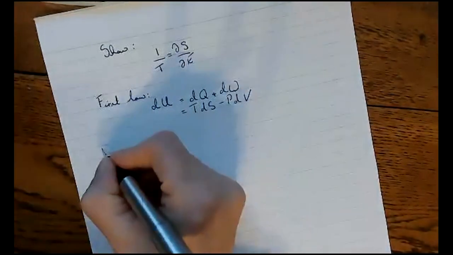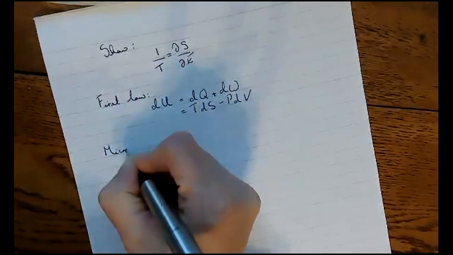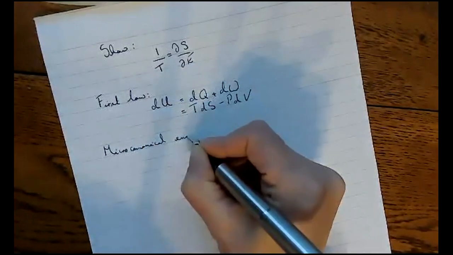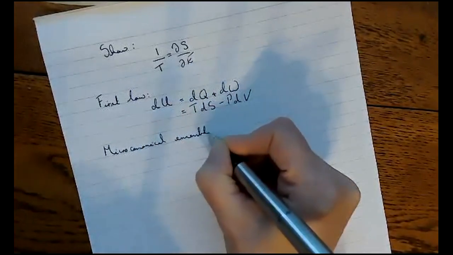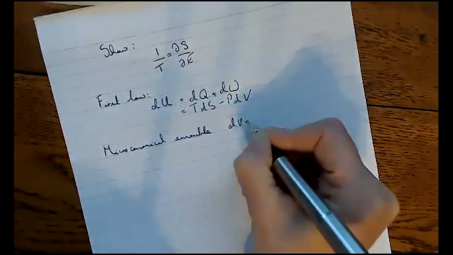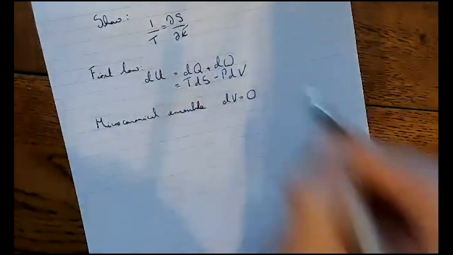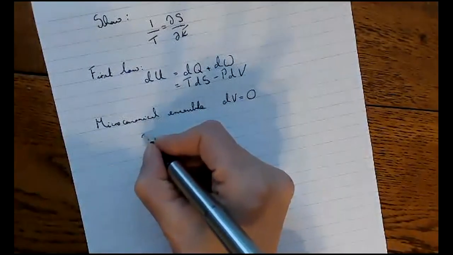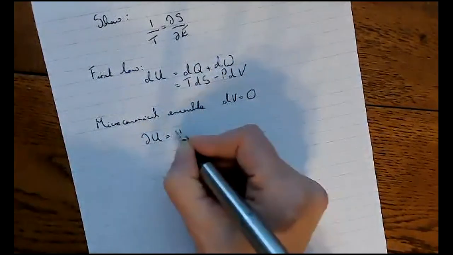So because we're dealing with the microcanonical ensemble, dV equals 0, so the volume of the system is fixed. So P dV must be 0, so we can say that dU is equal to T dS.